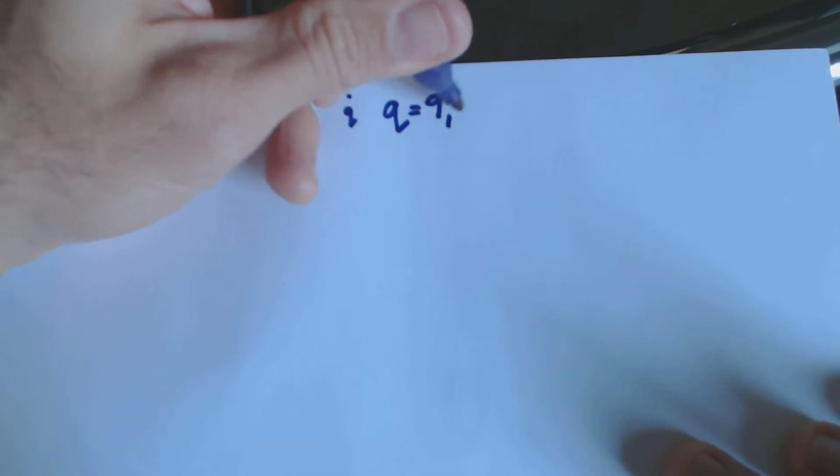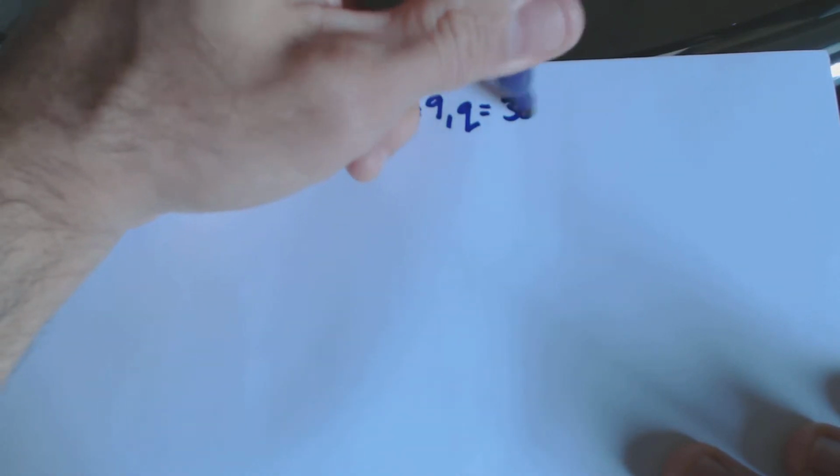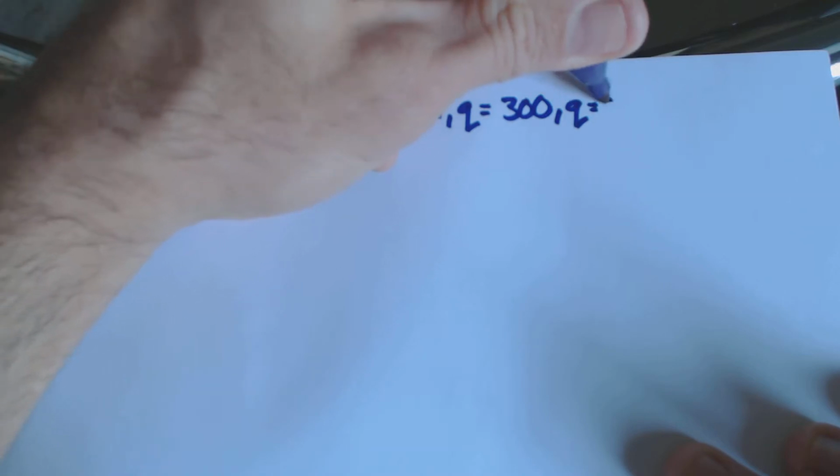So here, the total revenue of a firm is 0.8 Q. We're supposed to evaluate the marginal revenue at three output levels: Q equals 9, Q equals 300, and Q equals 500.